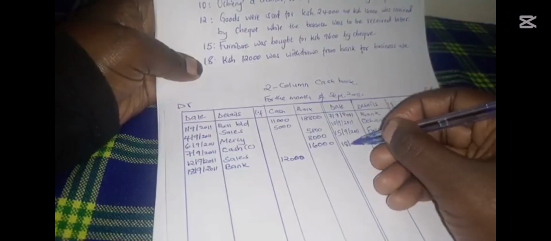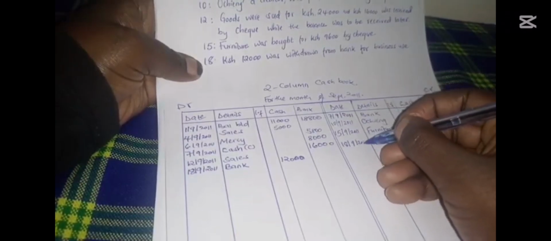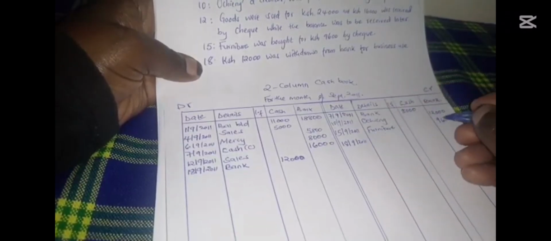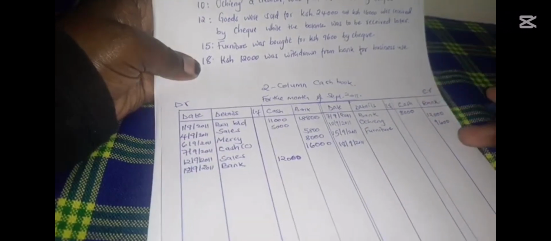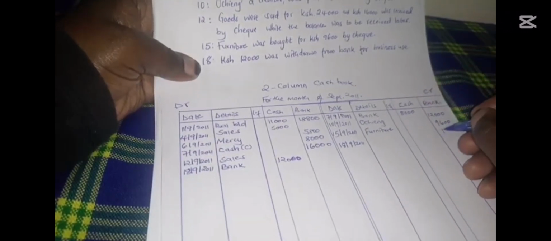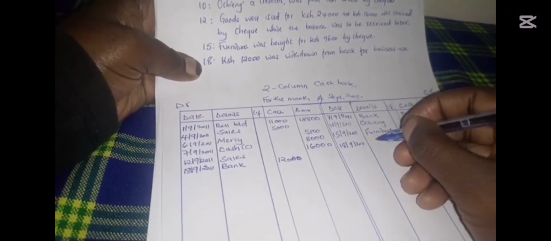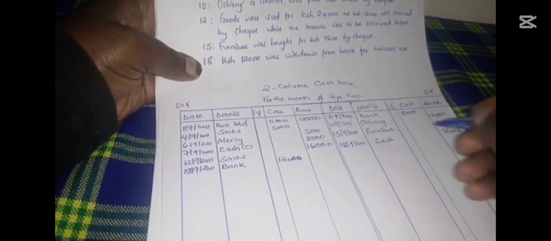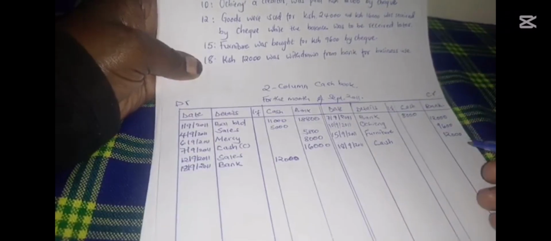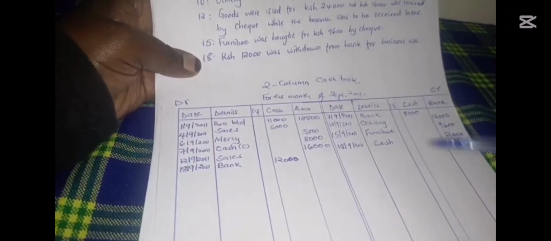So on the same date, 18th of September 2011, the amount of money in the bank reduced by 12,000. Where did this money go to? We took it to the cash till. It was withdrawn for business use.